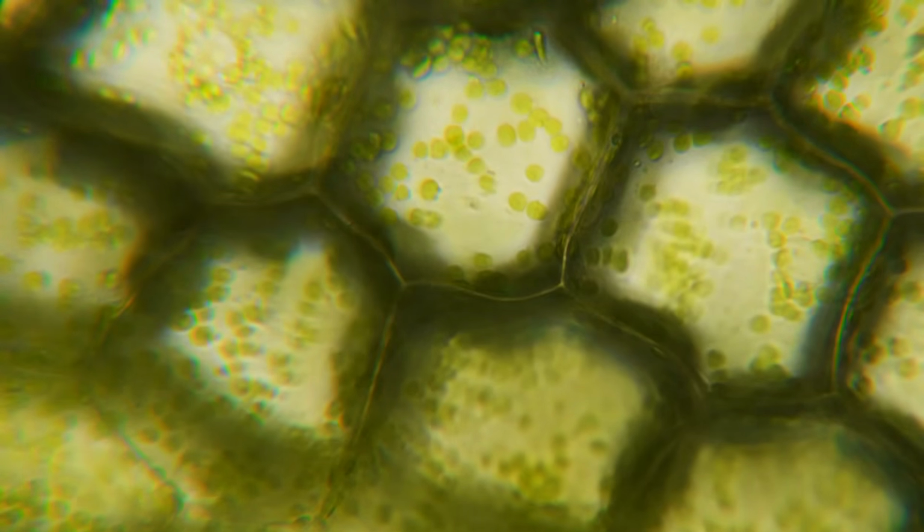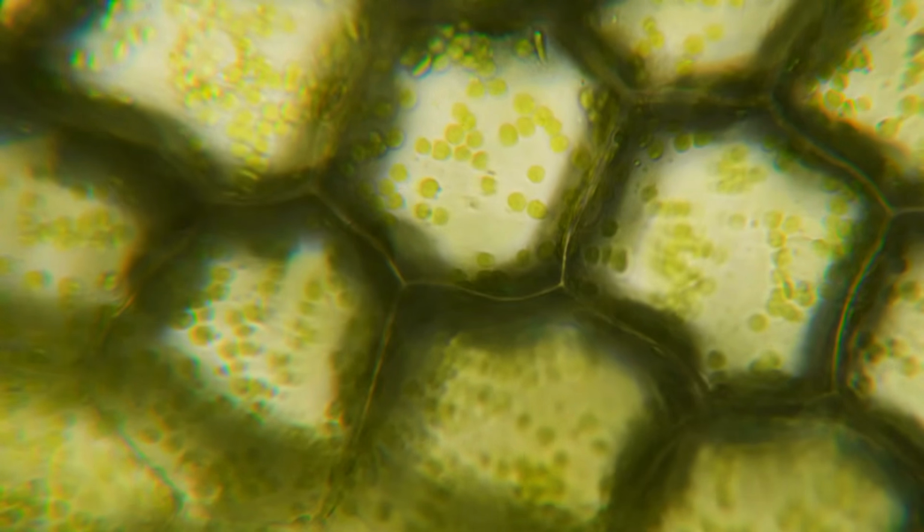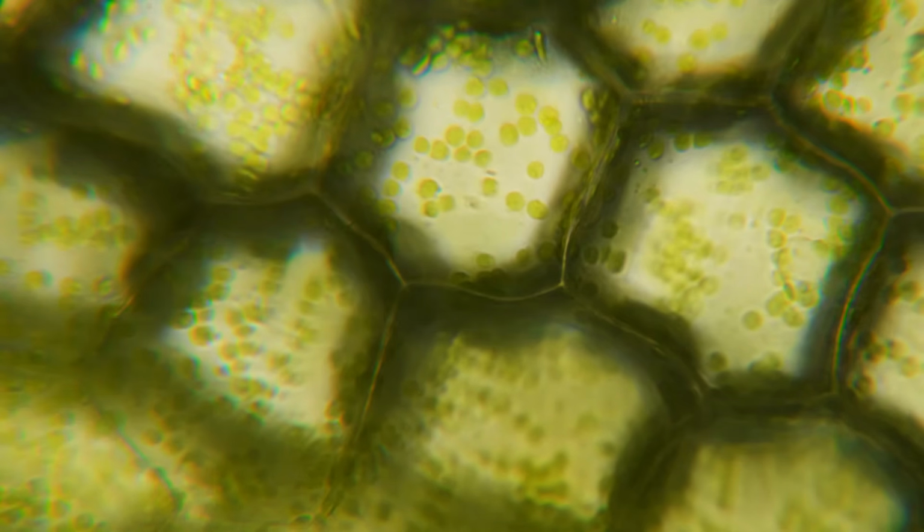Which is then needed, sorry, I keep going back on this, but I'm hoping to connect all the dots for people. The chloroplasts are needed in order to create the chlorophyll, which is then what goes through the process of photosynthesis, yeah?